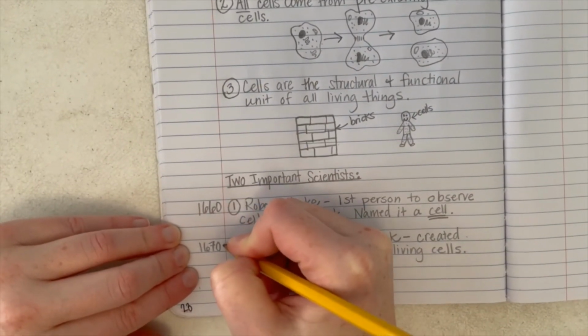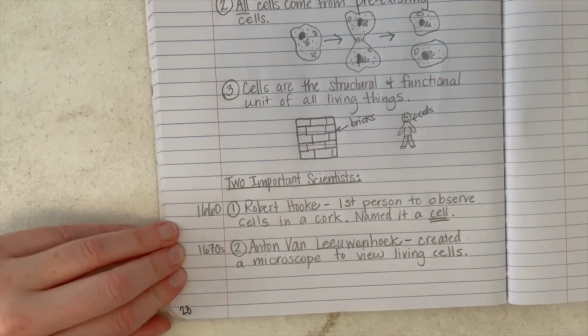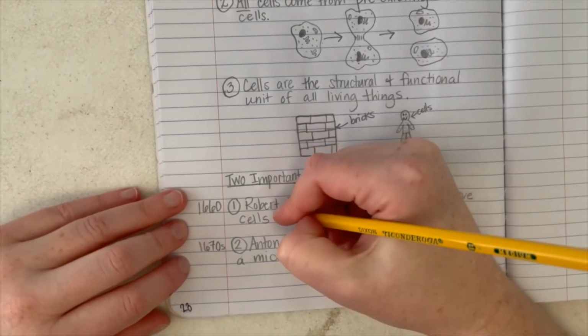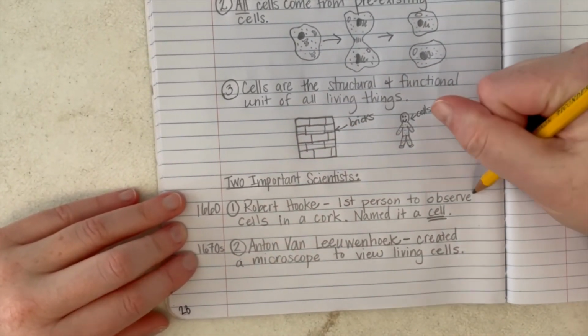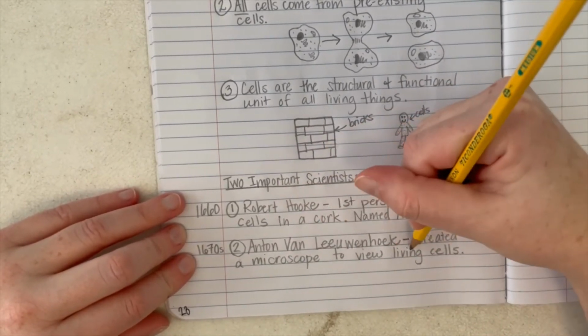There were many other people involved in the cell theory. Schwann, Schleiden, all these other people. But these are the two names that I want you to know. Robert Hooke, first person to observe cells in a cork, named it a cell. Anton van Leeuwenhoek created a microscope to view living cells.